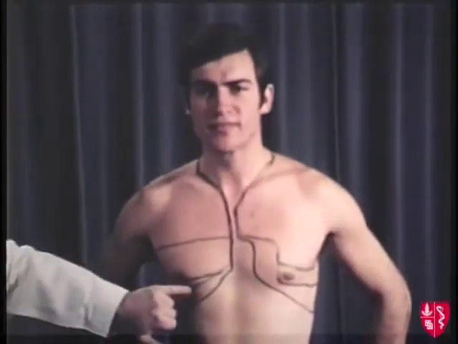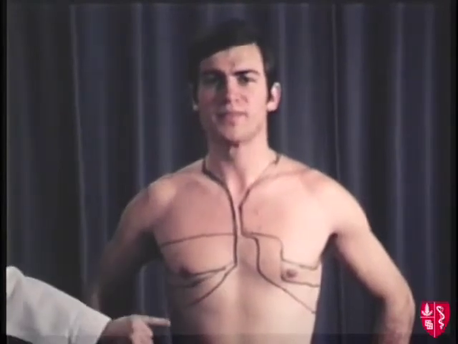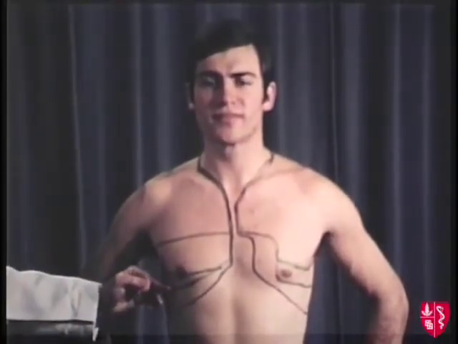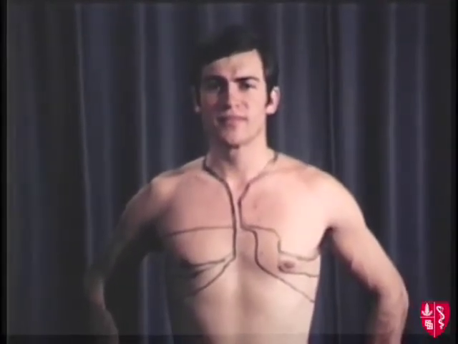Please note the gap that exists between the lower margin of the lung and the pleura. This is the costodiaphragmatic recess. And as you inspire to full inspiration, that lower margin of the lung will descend into that important costodiaphragmatic recess.